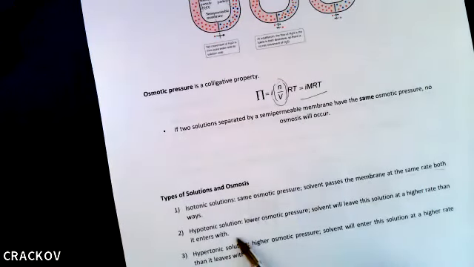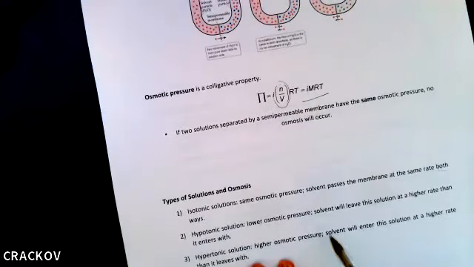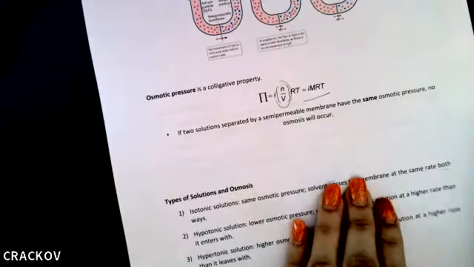And if you have a hypertonic solution, higher osmotic pressure, solvent will enter the solution at a higher rate than it leaves.